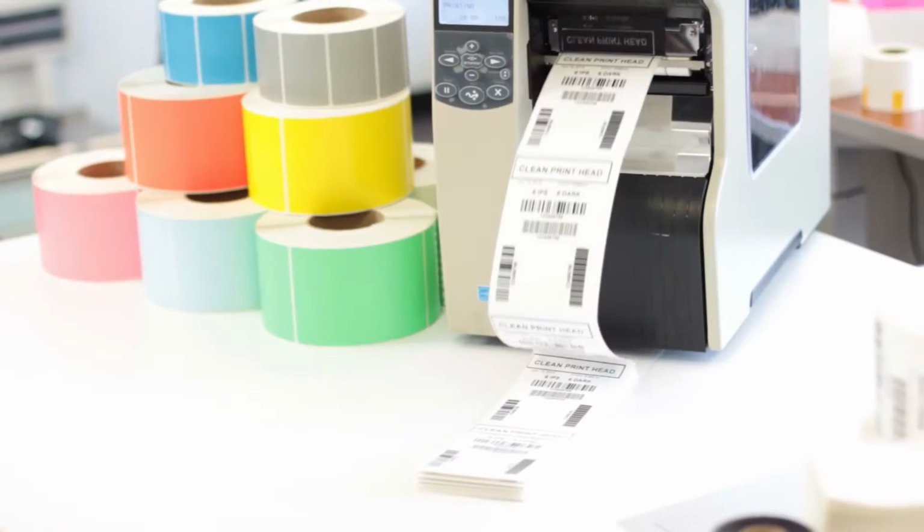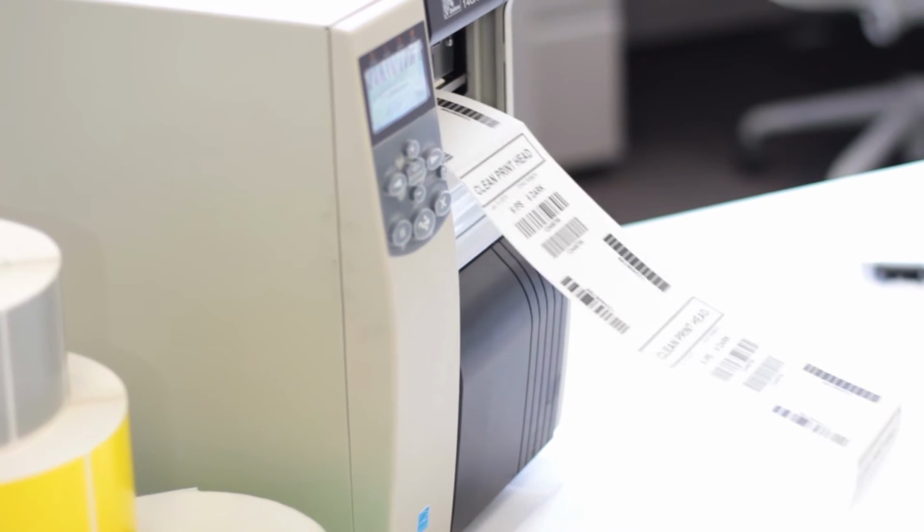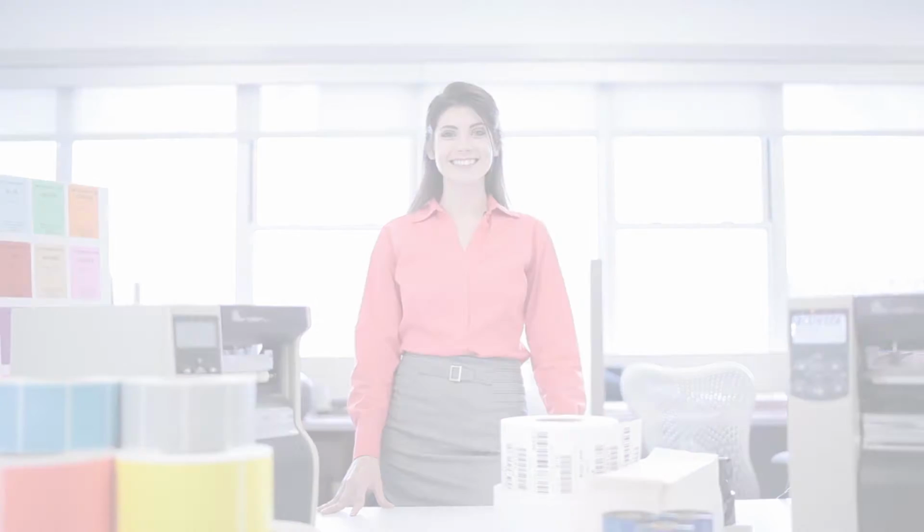Printing on either direct thermal or thermal transfer labels works great for any application calling for variable data, barcoding, and human-readable numbering. But it's important to understand the difference between the two types of thermal label technologies in order to use the right one for your business.